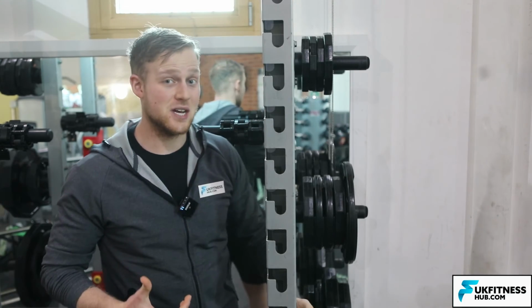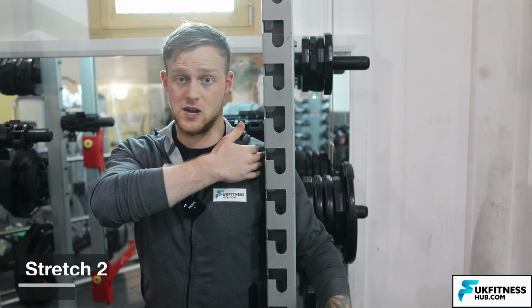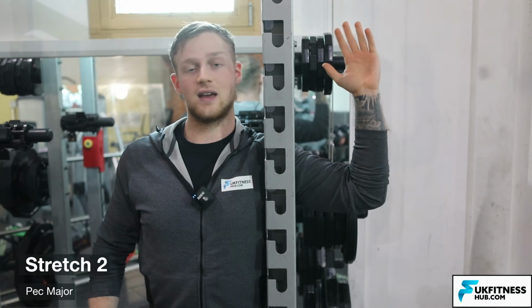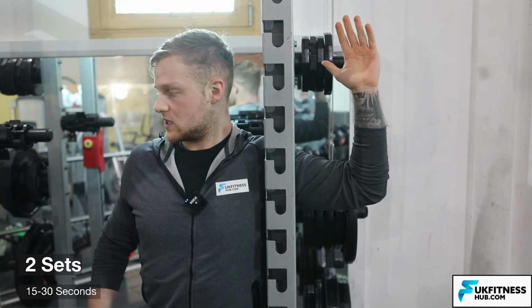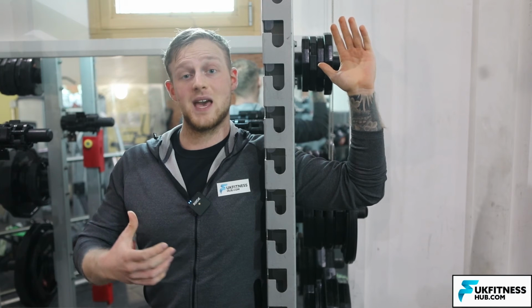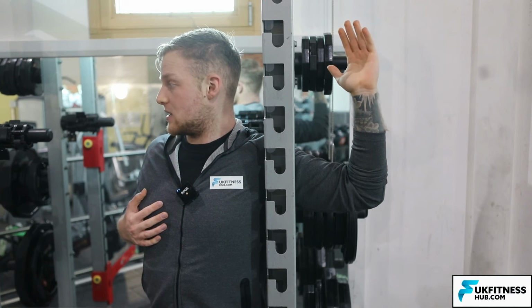For the pec major, what I'm going to do, same position. So frontal part of the shoulder is securely on. Next, hand up. And then from here, I'm just going to slowly start to look away. Same thing, shoulder blades retracted, slowly start to look away.